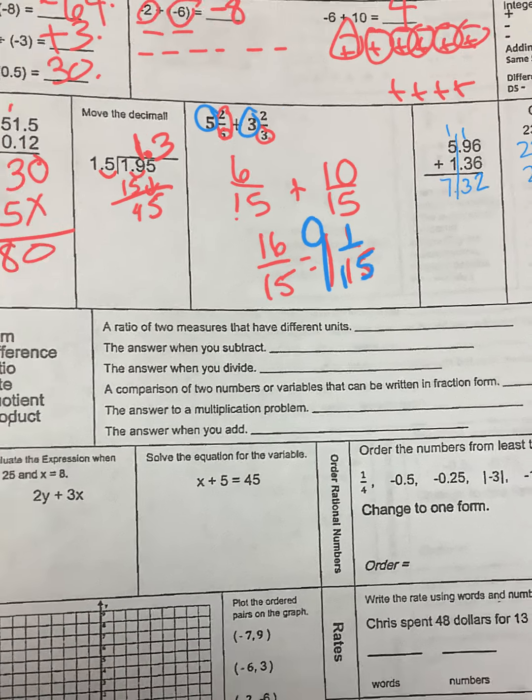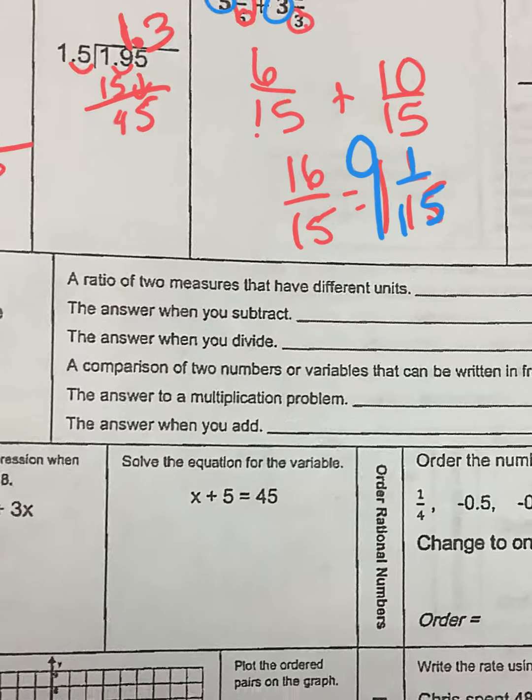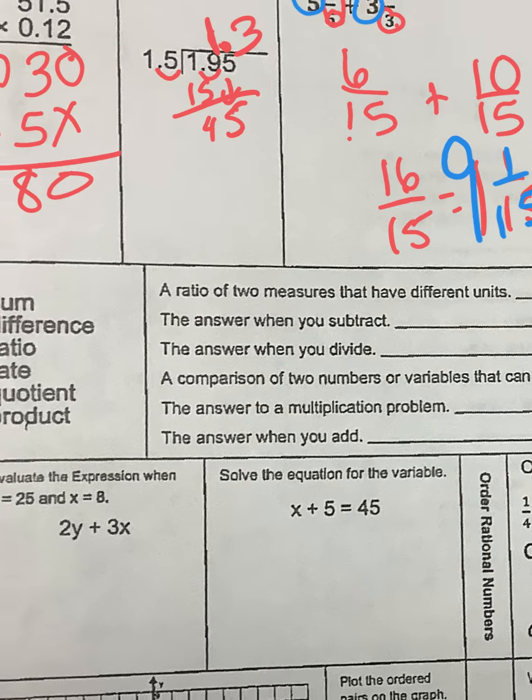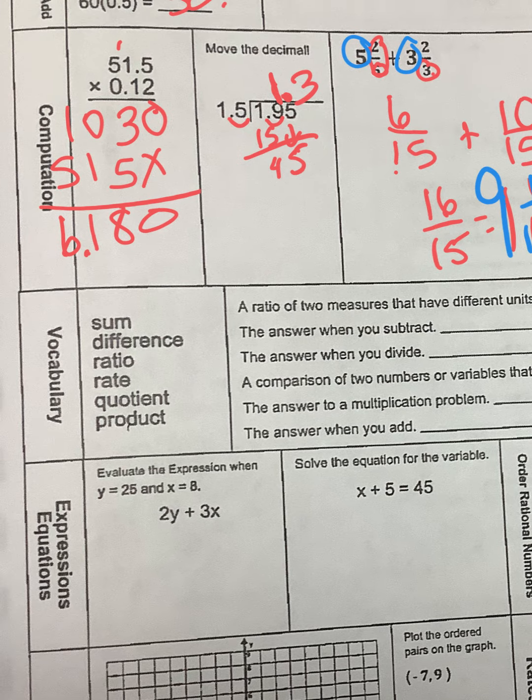A ratio that has different units. I'm just going to skip that one. The difference when you subtract, the answer when you subtract is the difference. Divide is the quotient. A comparison of numbers whose variables can be written as a fraction.